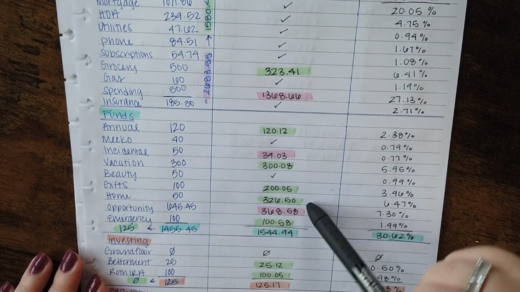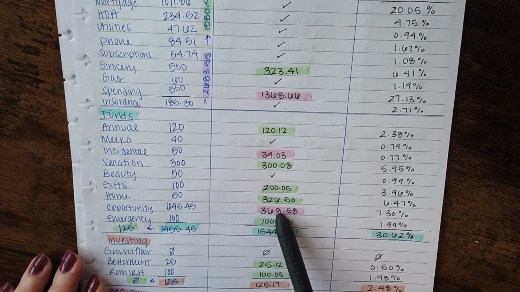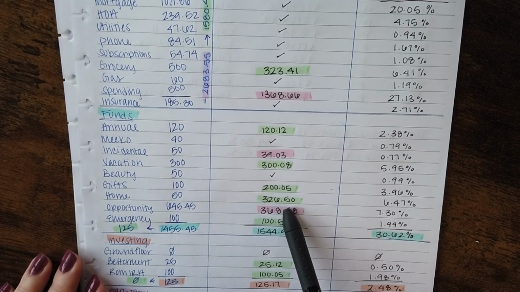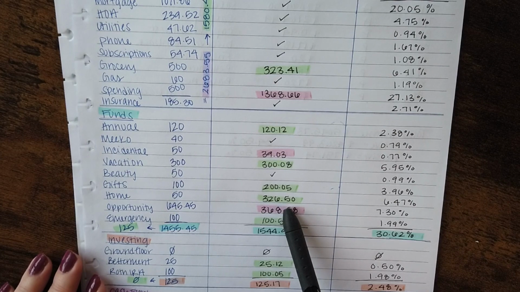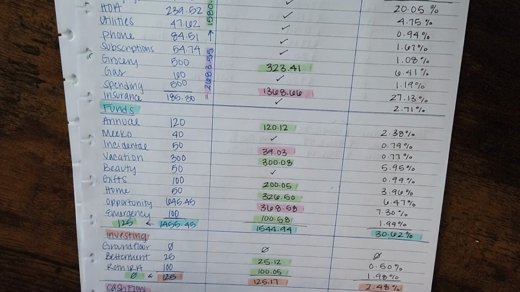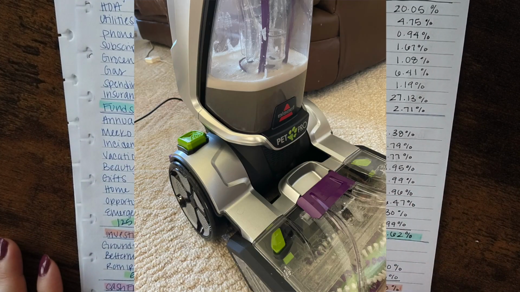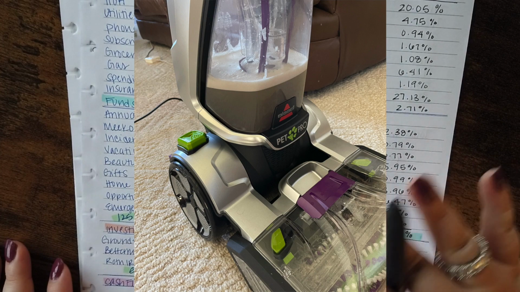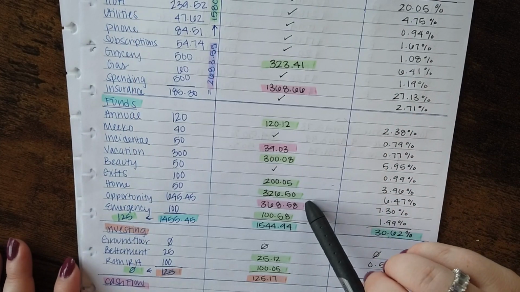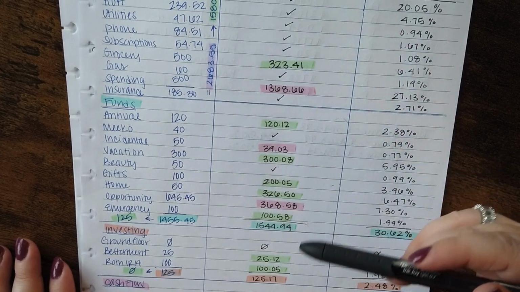What else? Home here. So we budgeted 50, but ended up with 326.50. We decided to buy a carpet shampoo machine. I will link the one that we got down below. It is phenomenal. We have white carpet in our living room. I don't know why anybody would do that. It's a special type of torture, but we did decide to buy one instead of just renting one from our hardware store.